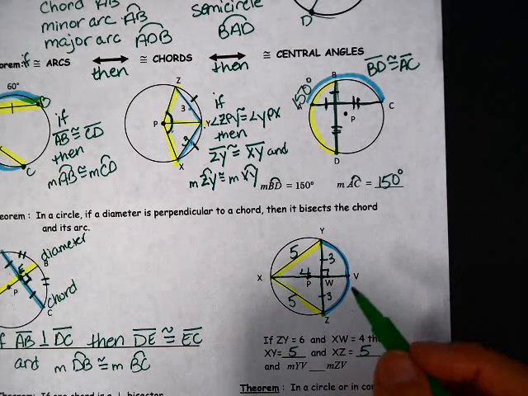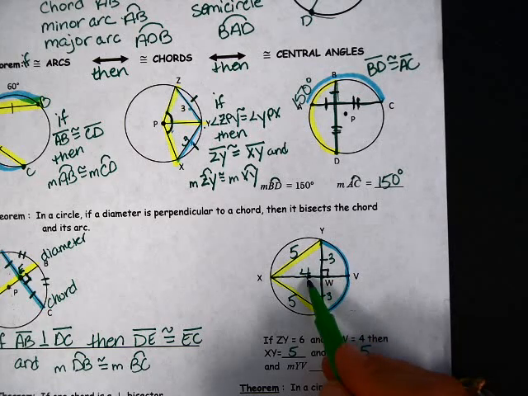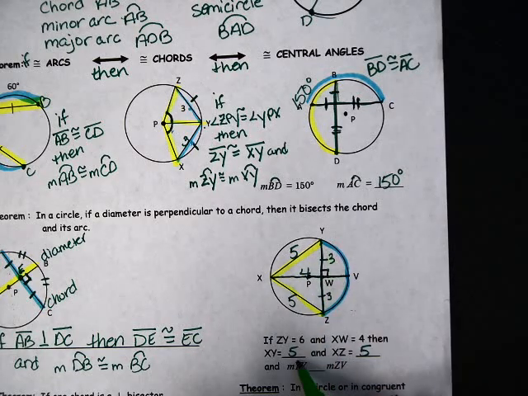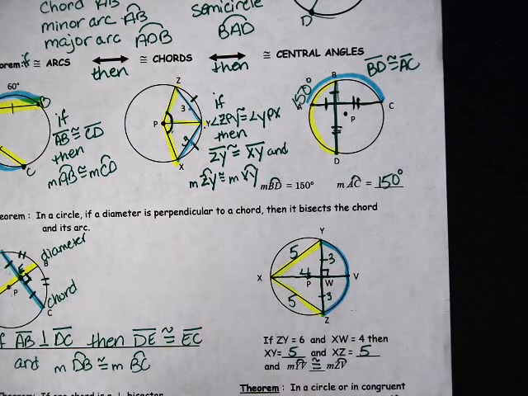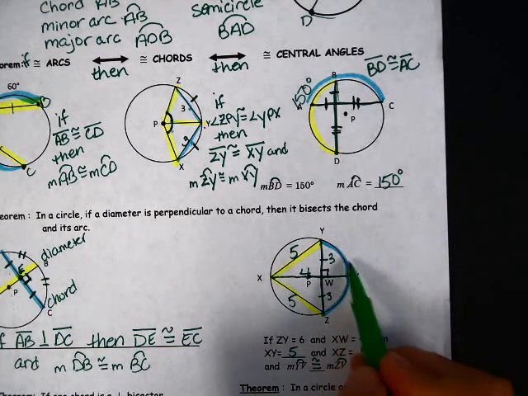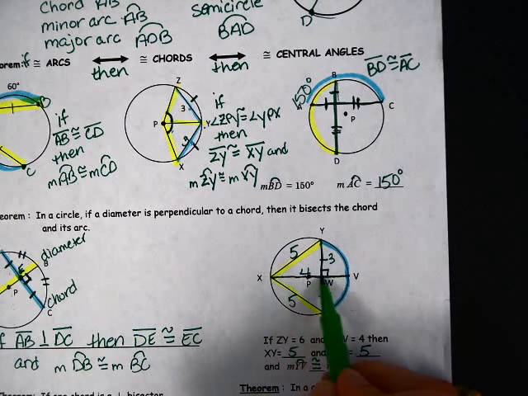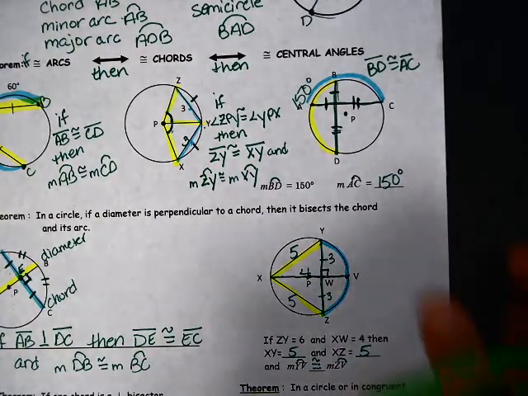Then it also wants us to make an assumption about YV and ZV, arcs YV and ZV. We can't determine what their measure is because we don't know the degree of the central angle that creates it. However, we do know that those two arcs are congruent because they are cut in half based on this diameter being perpendicular to that chord.